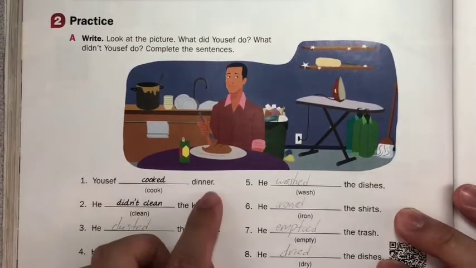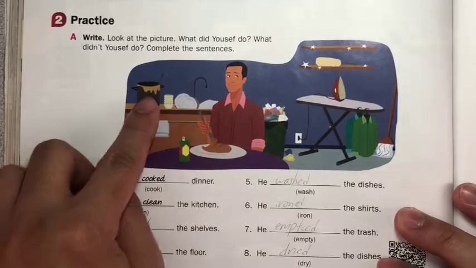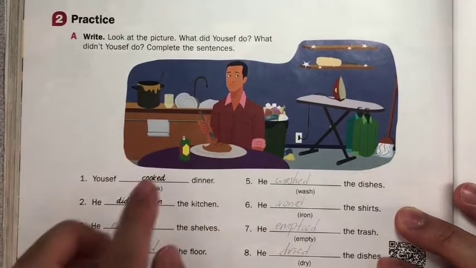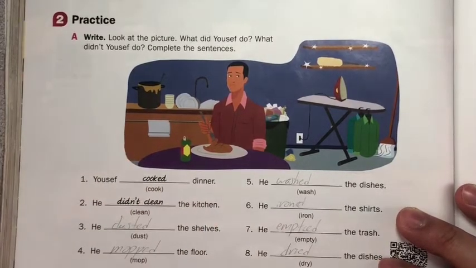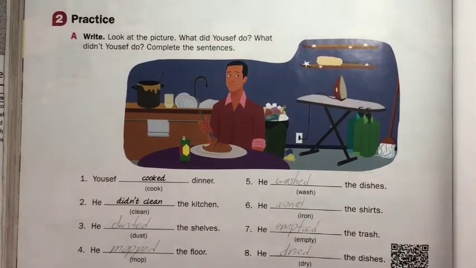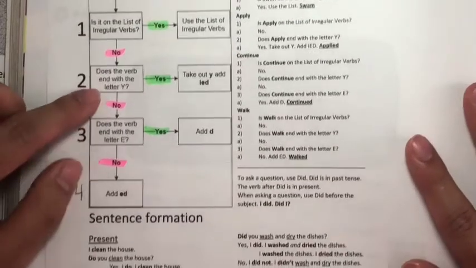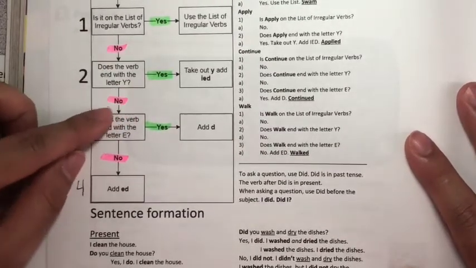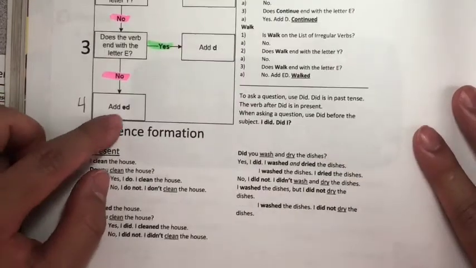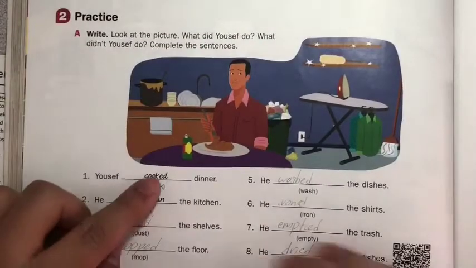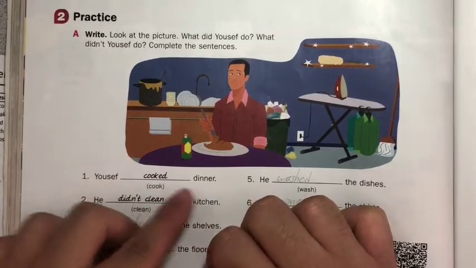1. Youssef, cook dinner. So did he cook dinner? Oh, he's eating something. And okay, I see some dirty pots and plates. So I say yes, he cooked dinner. The word cook. Is cook irregular? No. Does cook end with the letter Y? No. Does cook end with the letter E? No. Add ed. So with the word cook, we add the letters E and D to the end. Youssef cooked dinner.